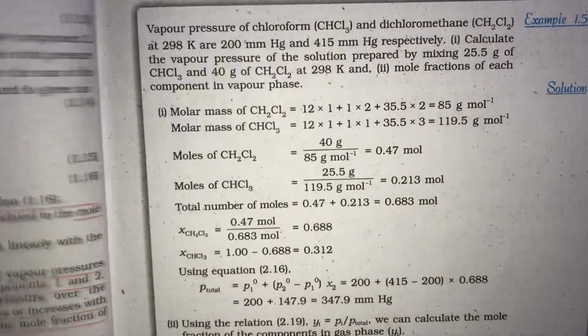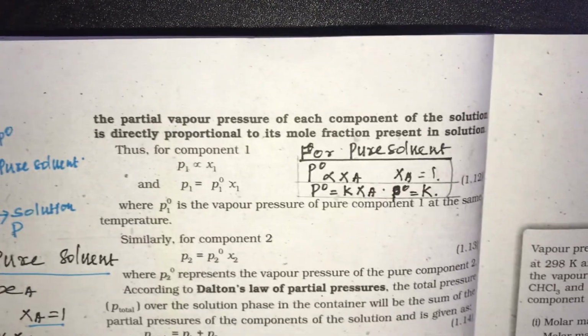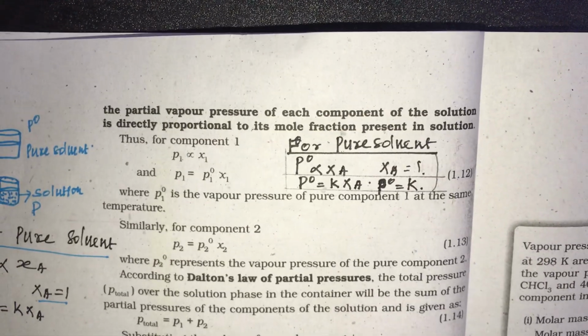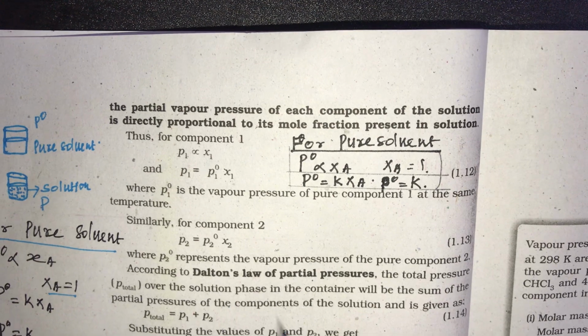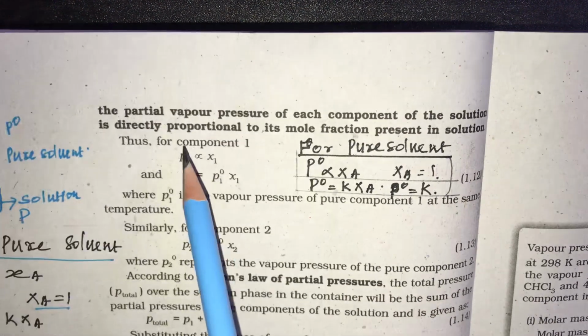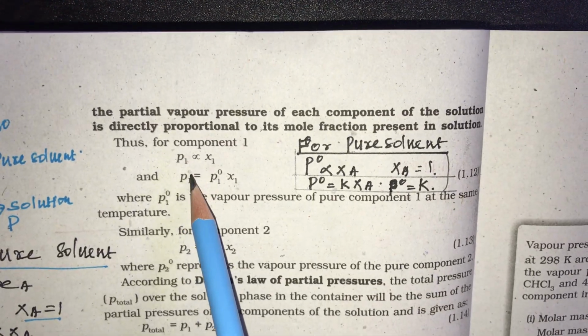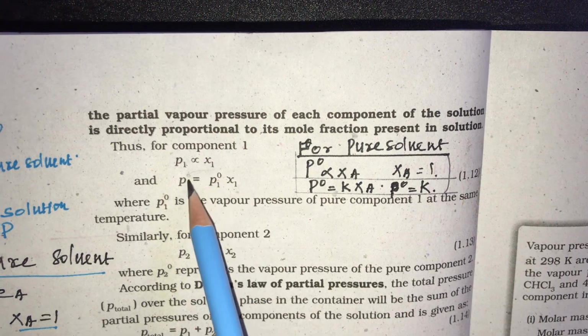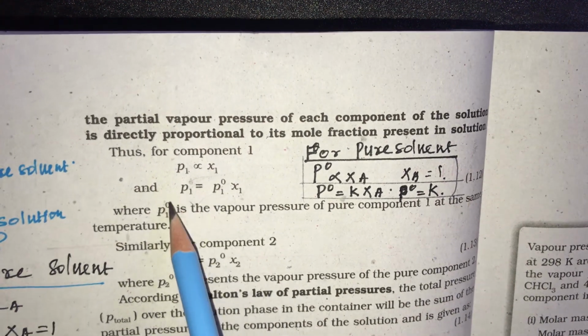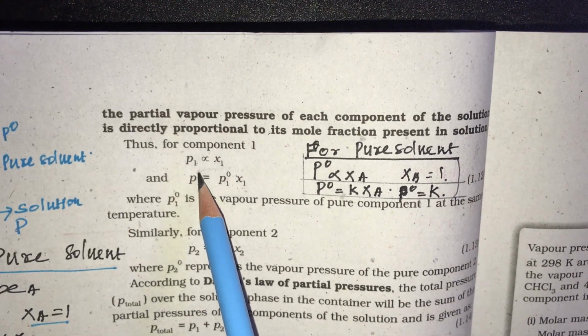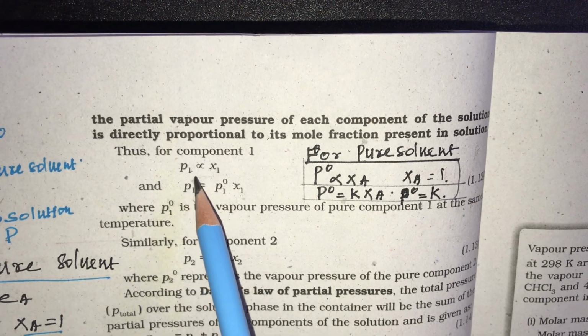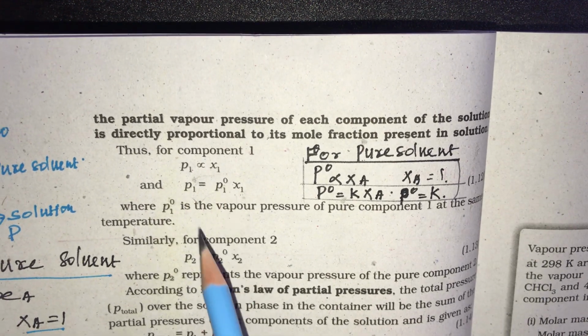mole fraction. That is, the partial vapor pressure of each component present in the solution is calculated from its mole fraction. Now consider the partial pressure of the first component, P1, which is proportional to X1.